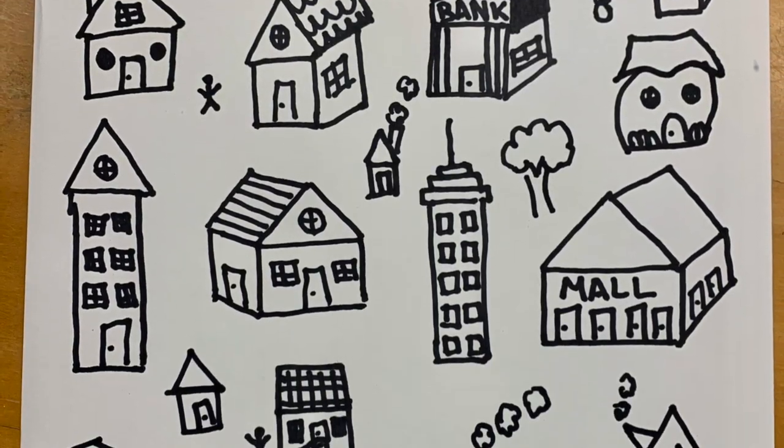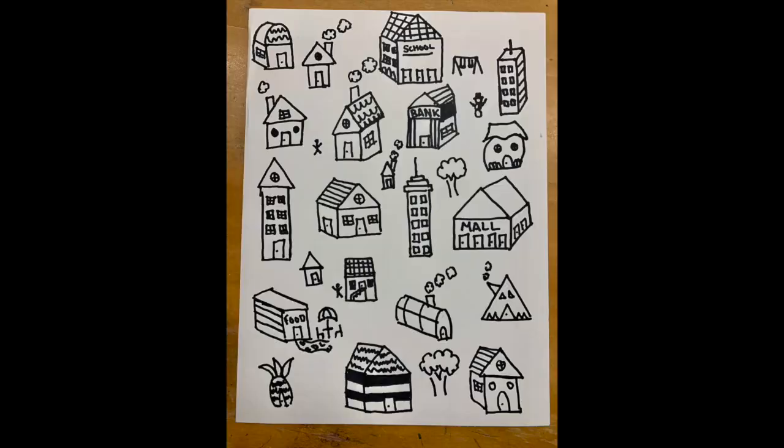And there we go, a finished village drawing. Good luck, artists, and try to be really creative with this one.